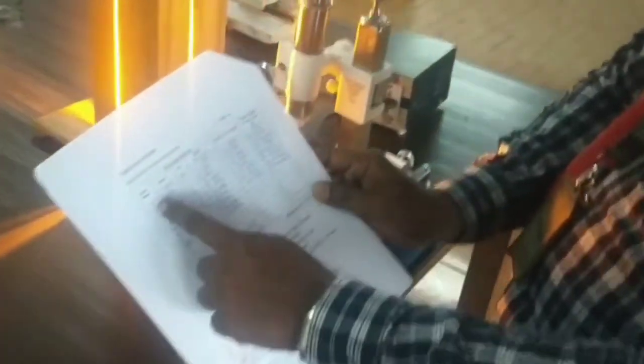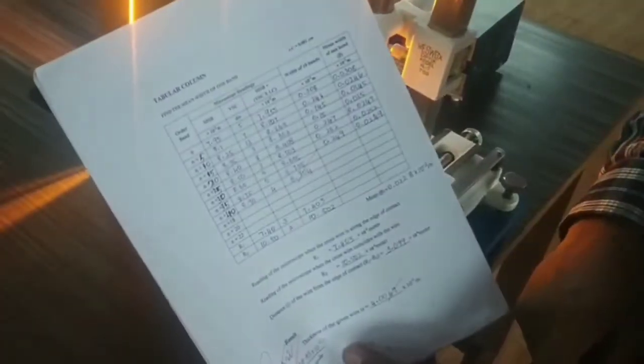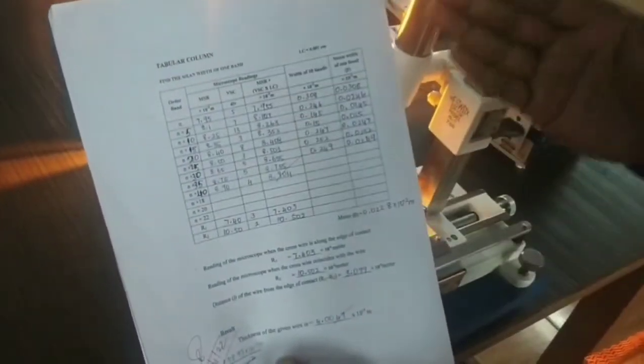Note down the reading on your tabular column as the nth reading. Next, we have to take a reading at n plus 5, which means after the nth dark fringe, we have to count 5 fringes, just by rotating this screw.